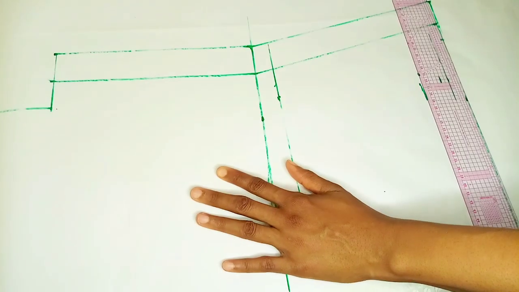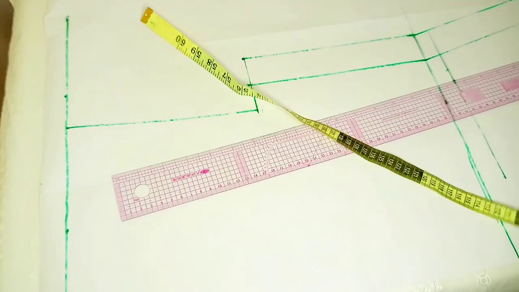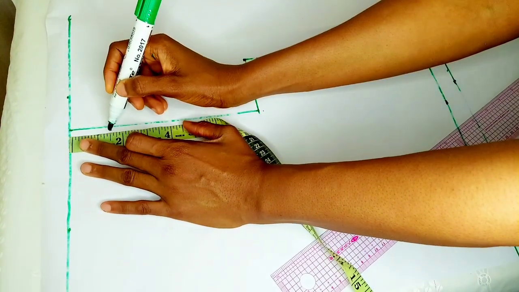So here I'm connecting my measurement. Like I said, I did 1 inch ease for the hip measurement before I included the 1.5 allowance, which you just saw. So please take note of that.